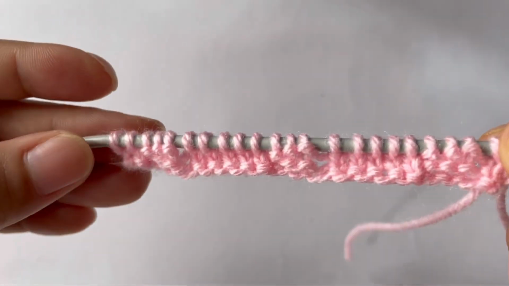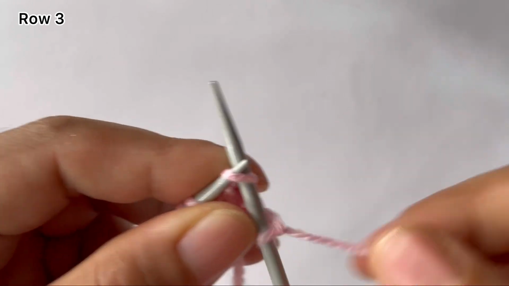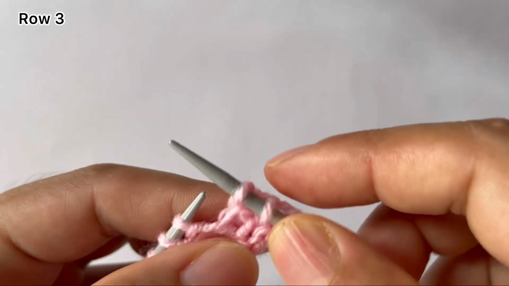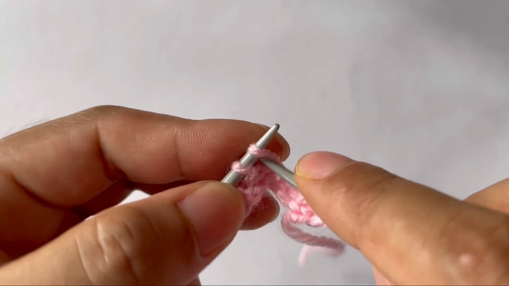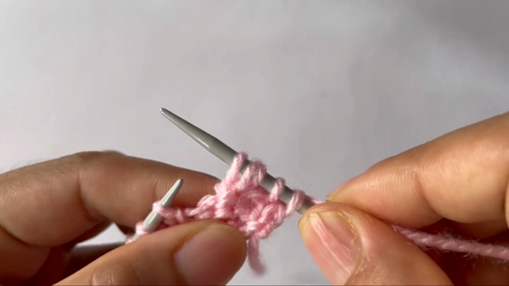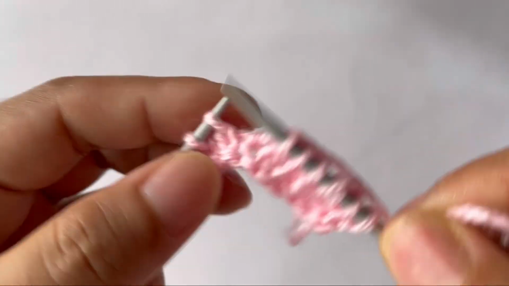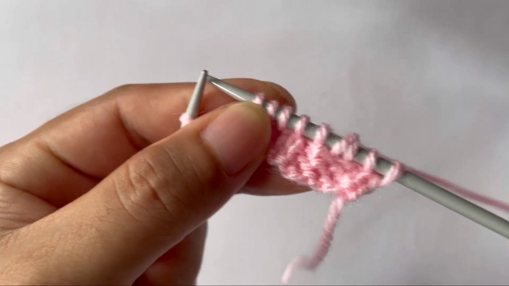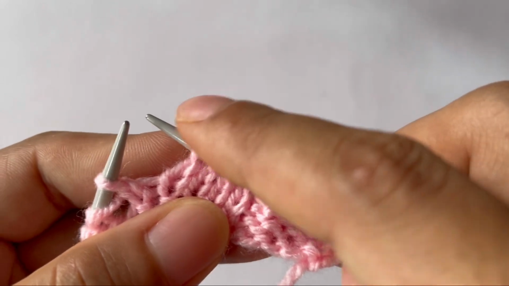Row 3. Slip your edge stitch and start the repeat from here. Knit 2, yarn over, SSK these 2 stitches, and knit 4. That's the repeat from here to here. Repeat that again.